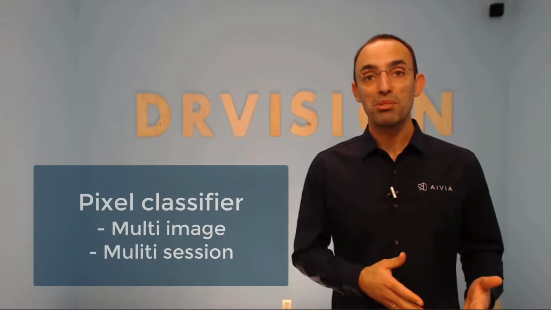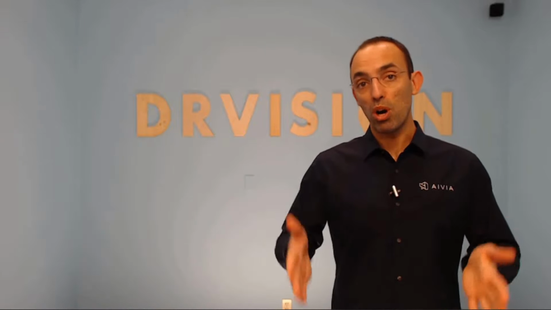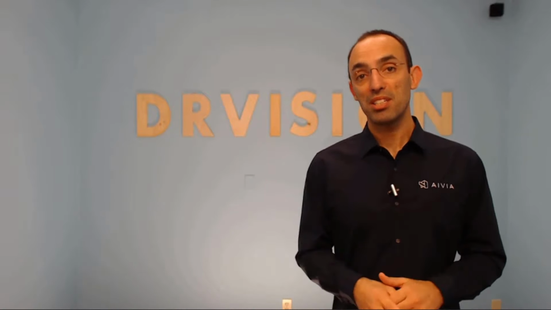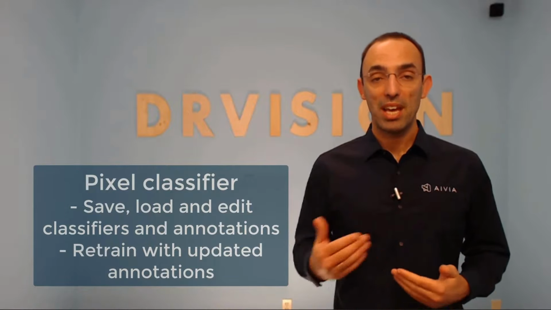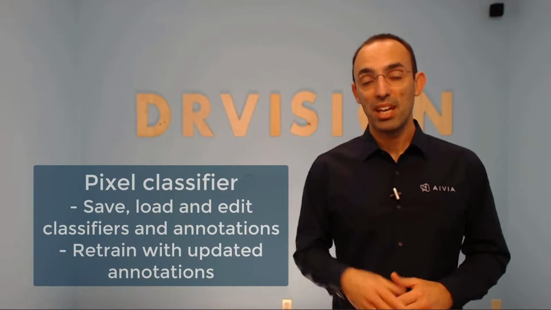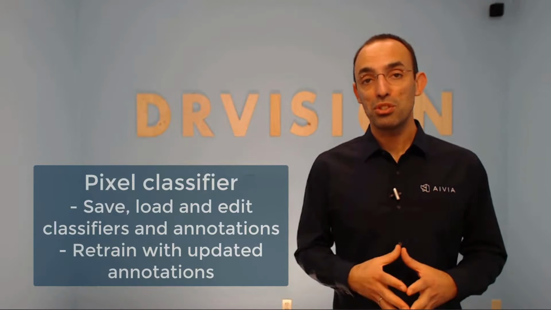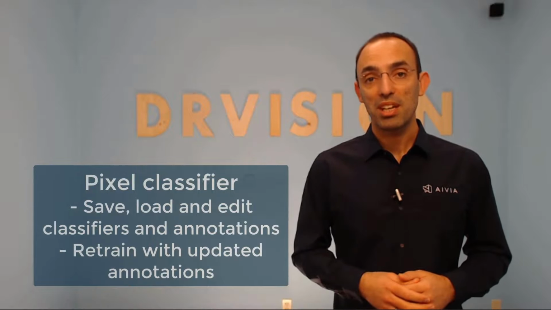This previously wasn't possible. You had to basically train everything in one session, and that classifier was a monolithic classifier. From now on, you can load classifiers, edit them, add new training, and continue making them better and better. So these are the key features for the pixel classifier, and I'll move on to the Aivia Cloud related features.